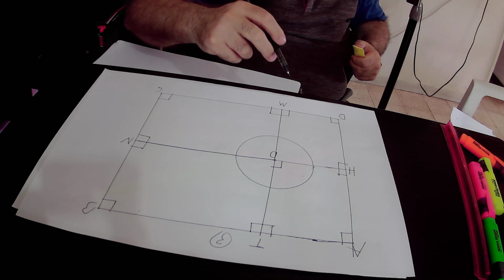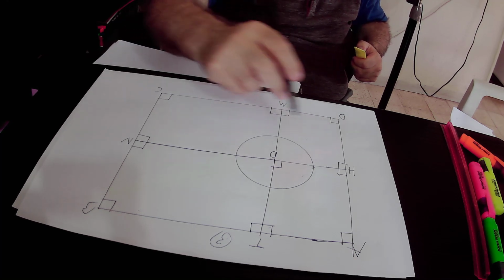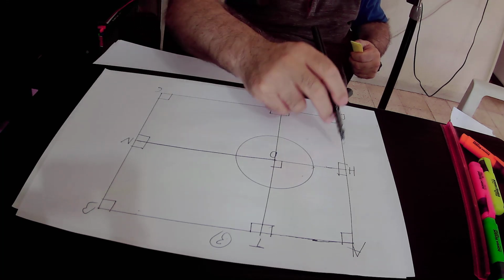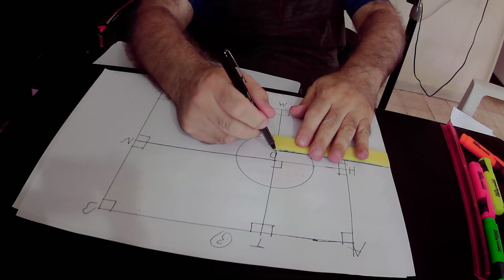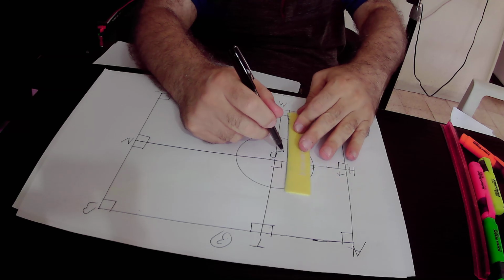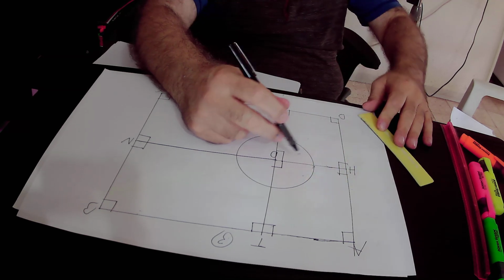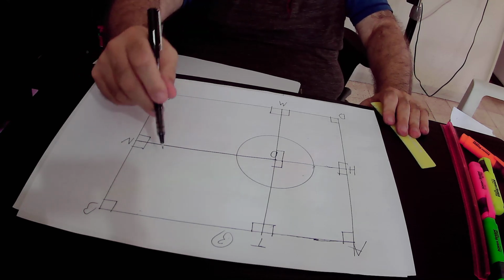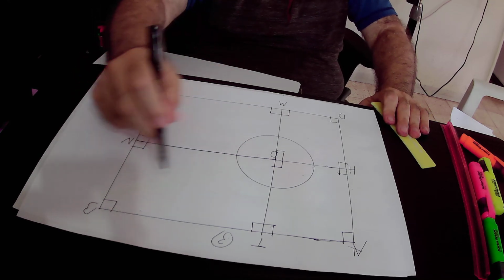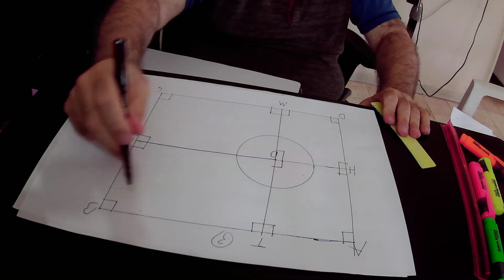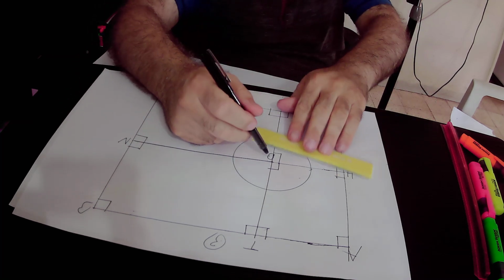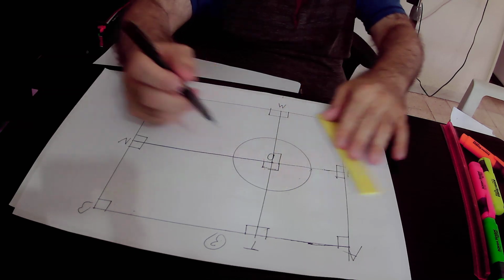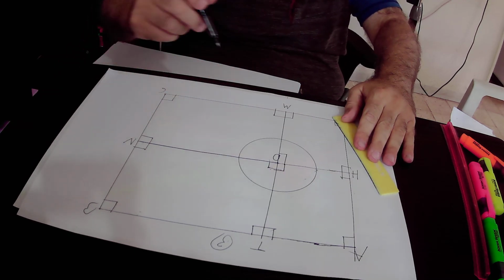Inside quadrilateral HODM we have 1, 2, 3 right angles, therefore the fourth angle must also equal 90 degrees, and therefore quadrilateral HODM is a rectangle. Inside quadrilateral TBON we have 1, 2, 3 right angles, therefore the fourth angle must also equal 90 degrees, and therefore quadrilateral TBON is a rectangle.